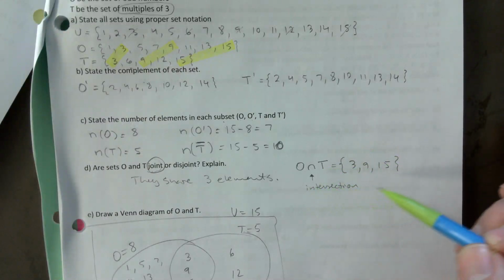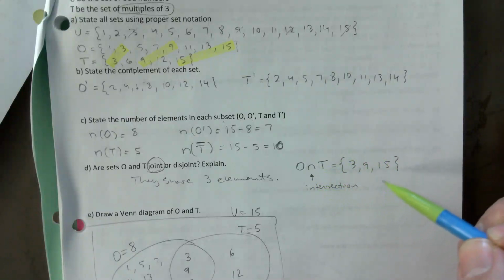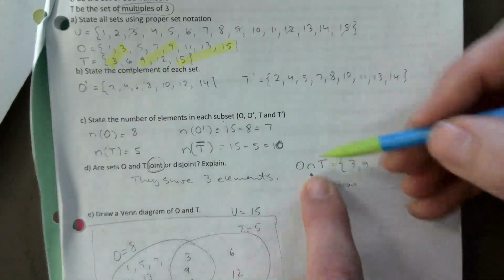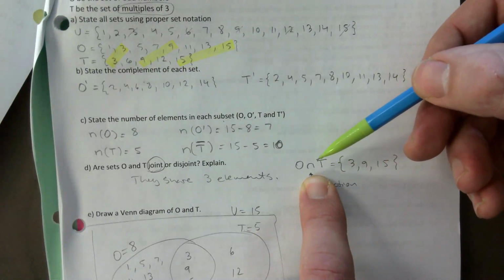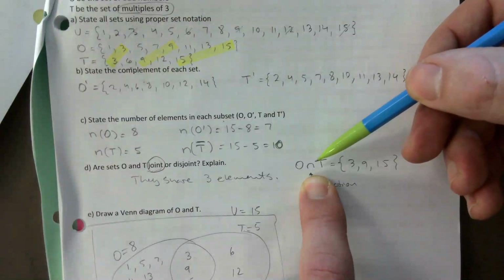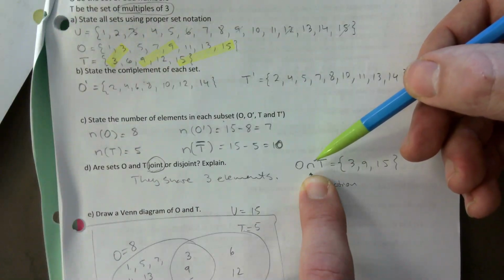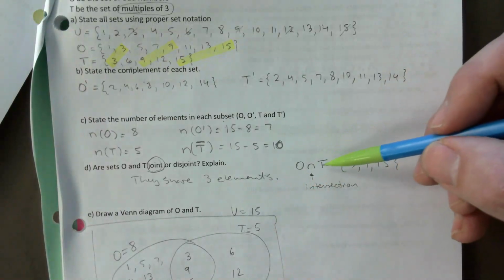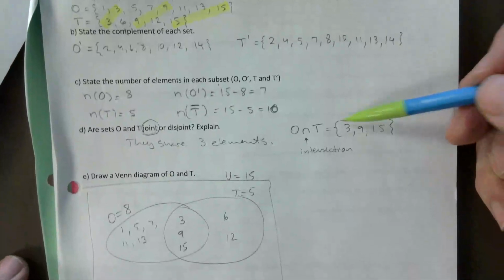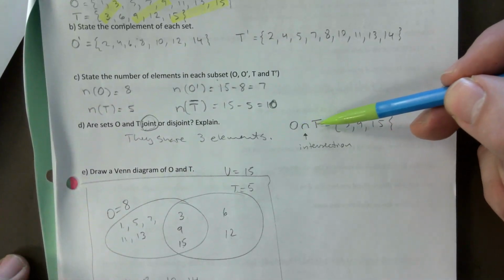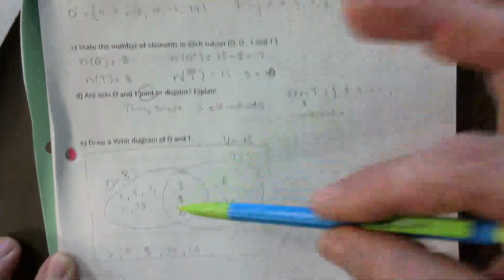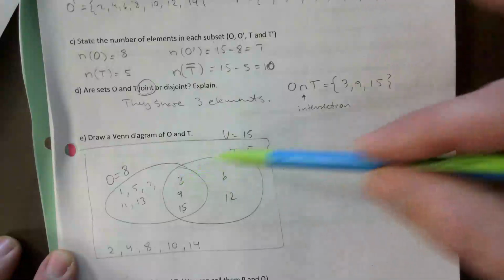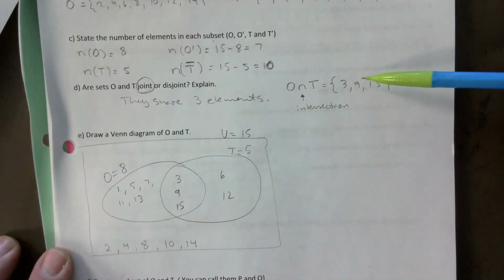Did you understand what this meant? Some of you may have been confused by this because I haven't used that notation yet. And that's okay. Don't panic too much yet. It will come. Maybe some of you Googled it, but it's the intersection. That's what that means. So if you were to state the intersection between the two sets, O and T, it's the overlap. Those are the elements that belong in both.